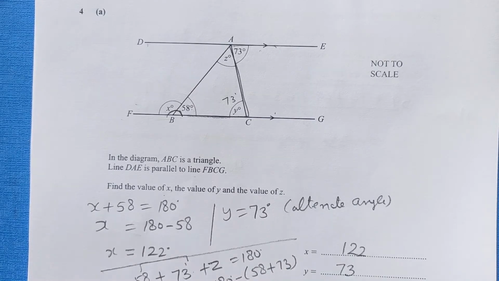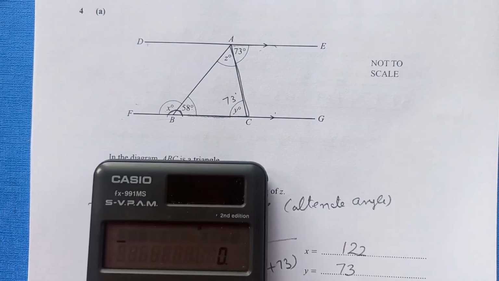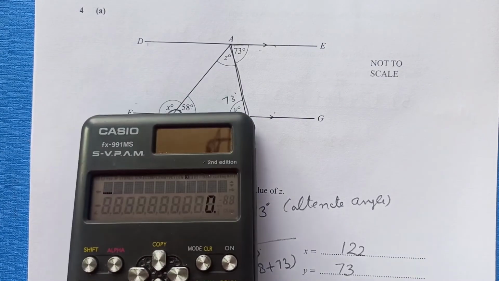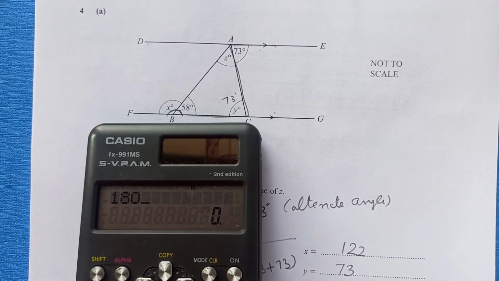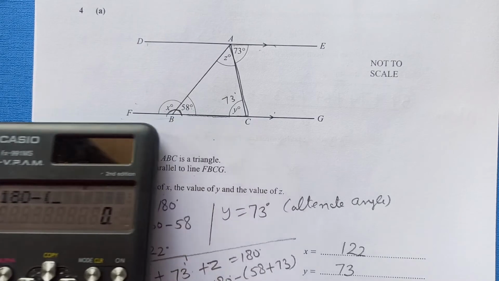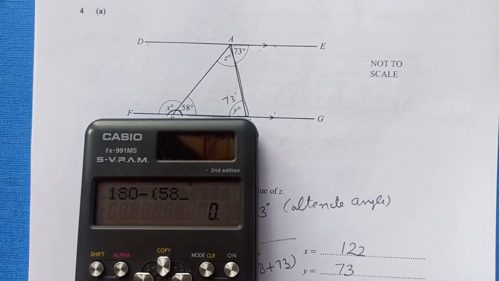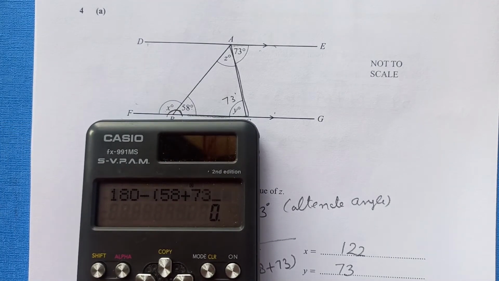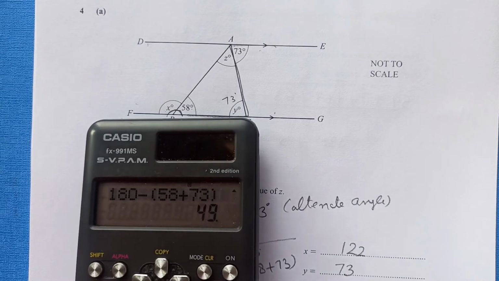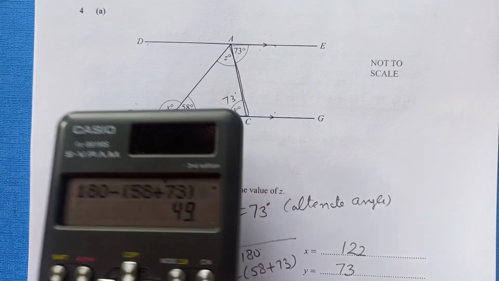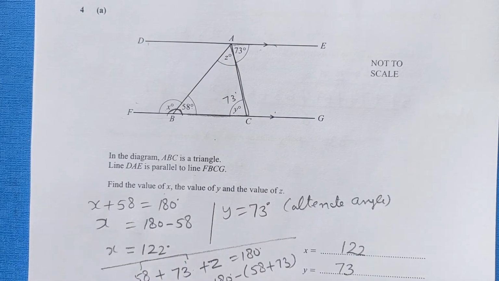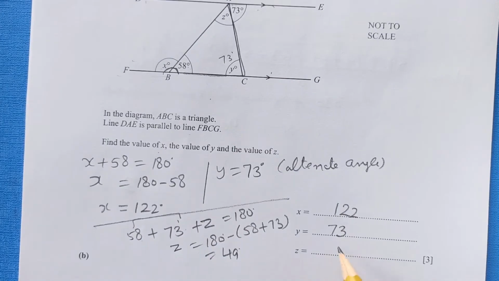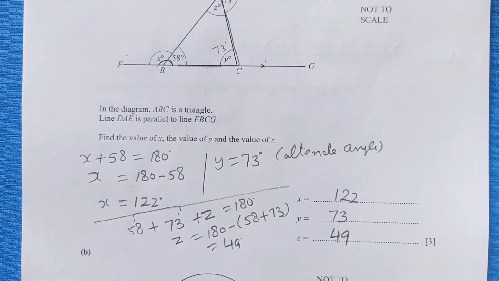So let me calculate this one: 180 minus 131. It is 49. So z will be 49, and that will go in the answer column here.